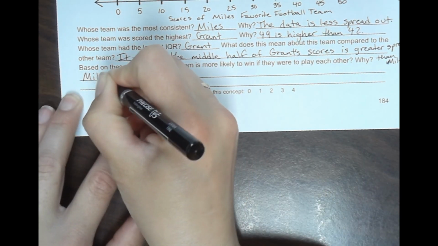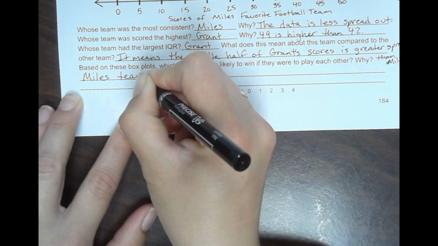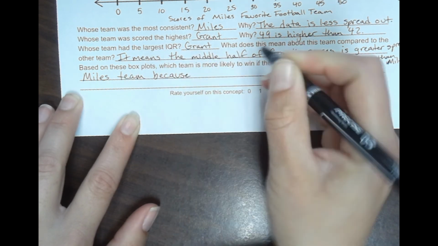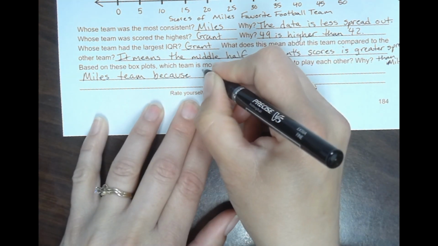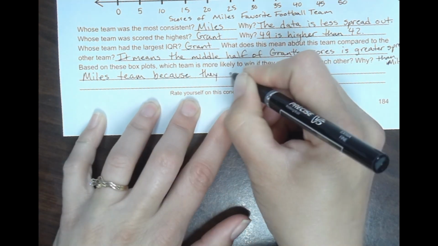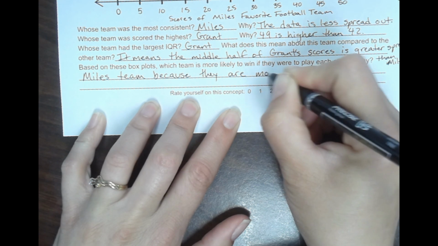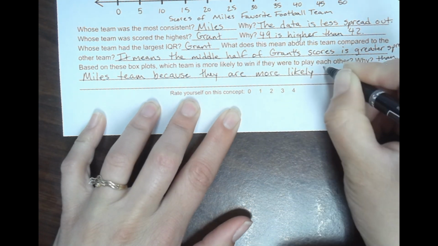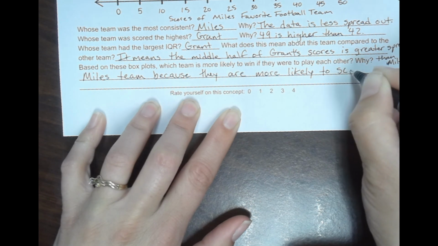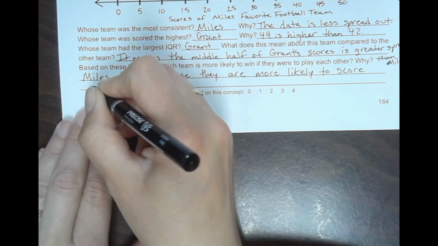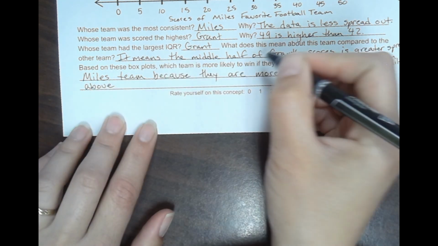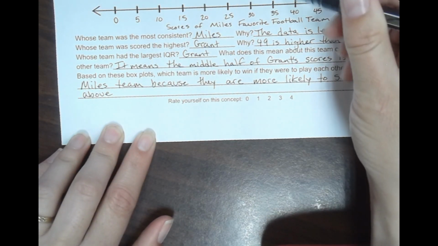Miles' team, because they are more likely to score above, look at the medians here. This had a median of 35.